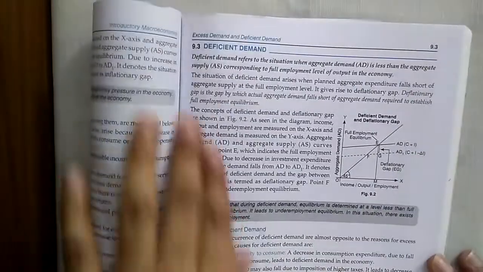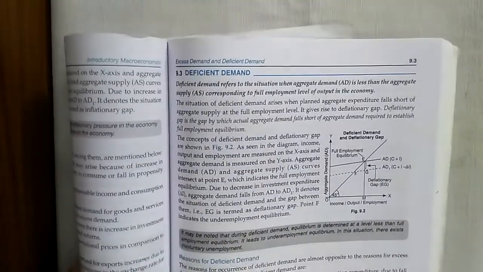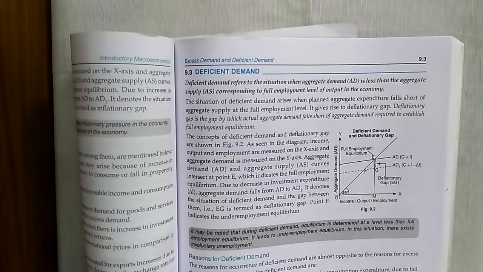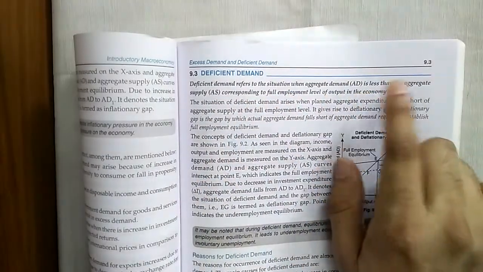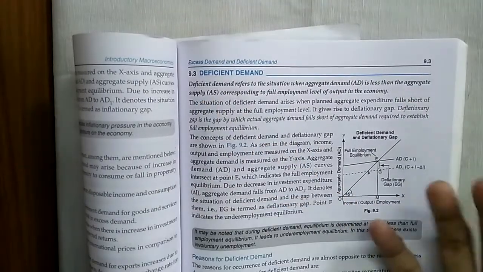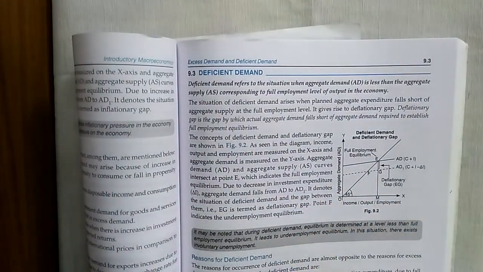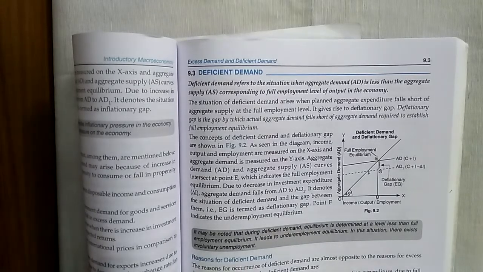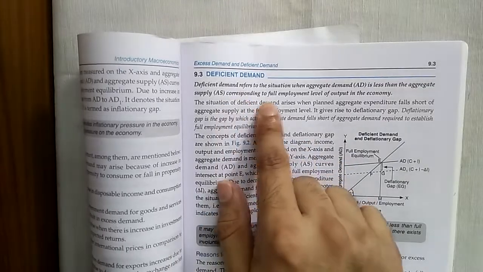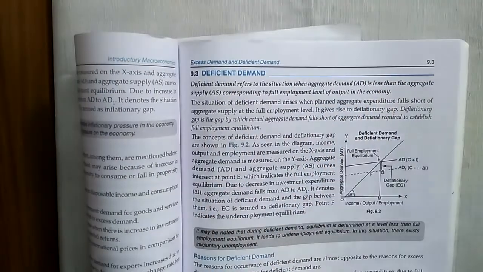Now, the other one is deficit demand. इसका उल्टा जो अभी हमने पढ़ा ना, इसका उल्टा. Fine. Now, deficit demand refers to a situation when aggregate demand is less than aggregate supply. वहाँ पे more था ना, यहाँ पे less है. What? Aggregate demand, then actual, it is required at full employment level. Fine. Corresponding to the full employment level of the output in an economy.